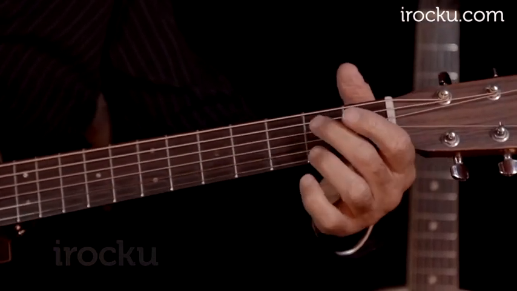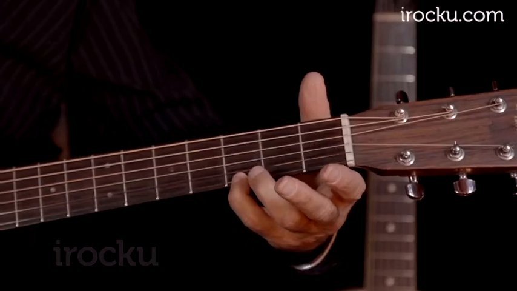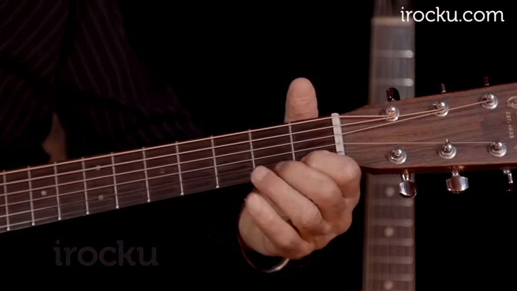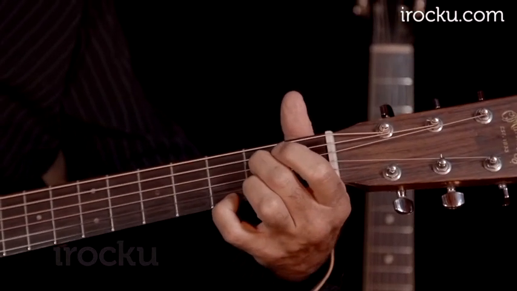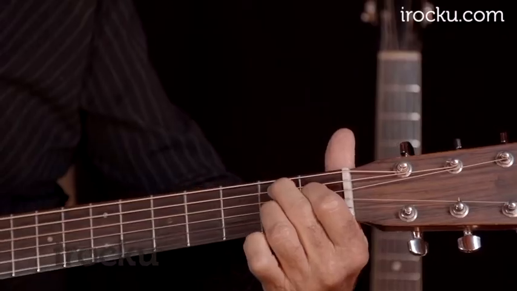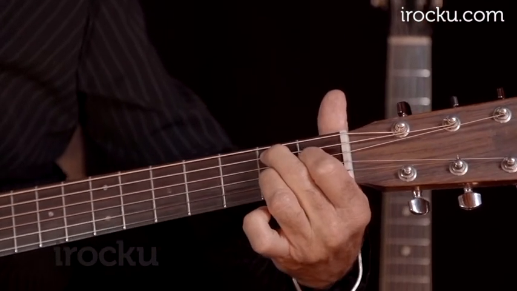Now if you want to add to that, the same way I did on the E, you add your pinky on the third note on your high E string. 1, 2, 3. That's a G note, and it sounds like this. That sounds bluesy for sure. And then our 5 chord, which I'm going to get to, that's our turnaround chord, is a B. Looks like this. Most of you probably know this one already.